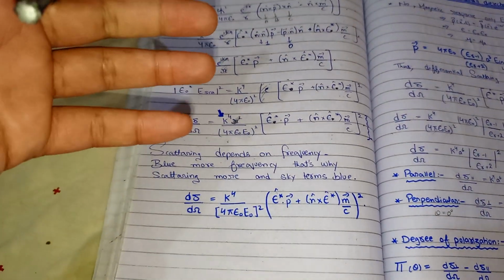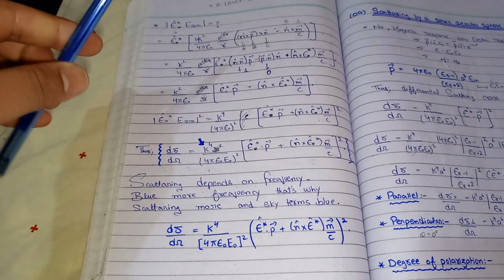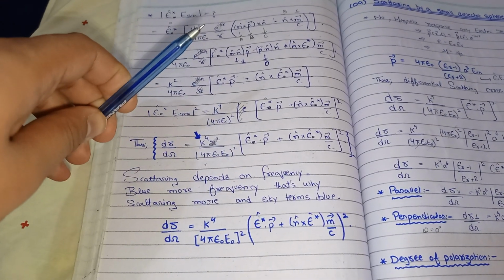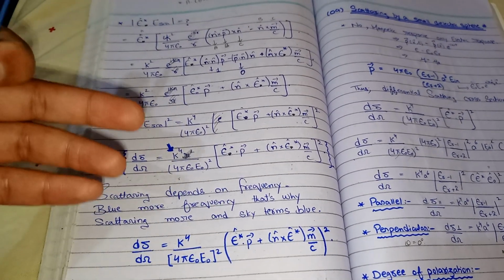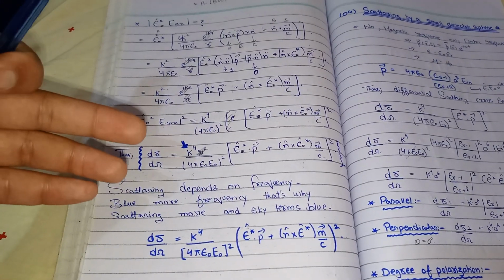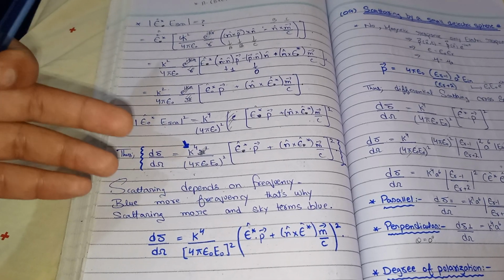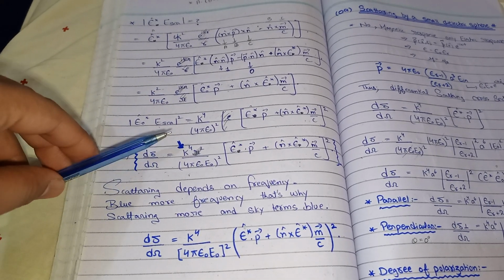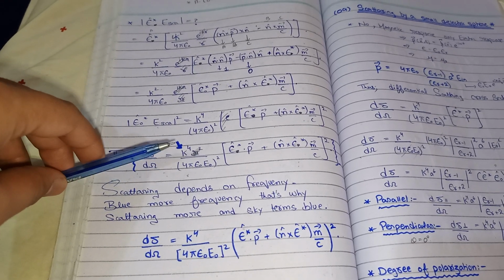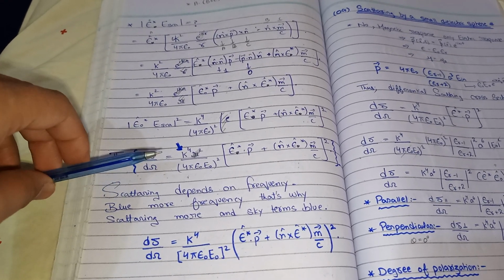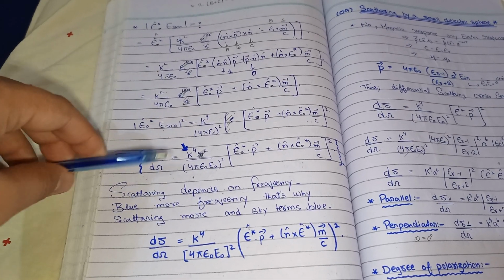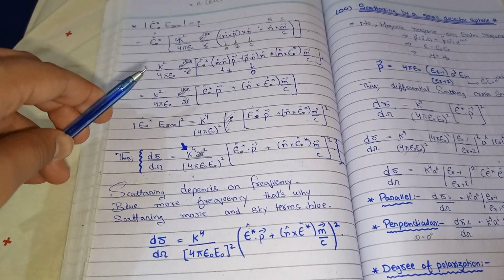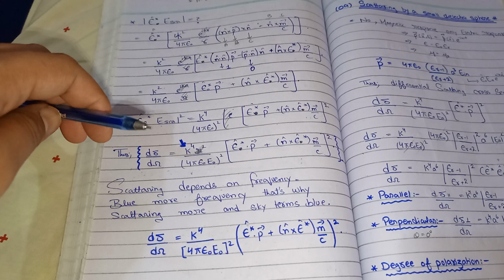Basically this is the dependence of the cross section on N naught and E naught, which are implicitly contained in the moments of the dipole, as I mentioned. P is the electric dipole and M is the magnetic dipole. Basically the variation of the differential and total scattering cross section goes with wave number k to the power 4. If the wave number is k to the power 4, it means the wavelength is lambda to the power minus 4, because you know that k is equal to 2 pi by lambda. So if lambda is to the power minus 4, it means the frequency is to the power of 4.